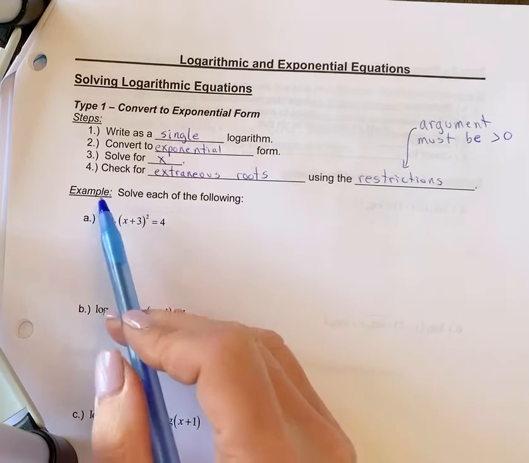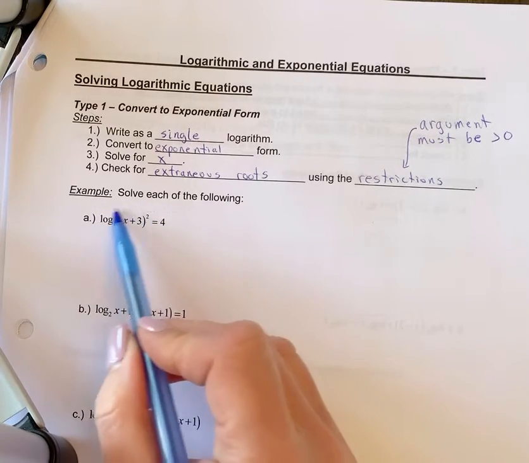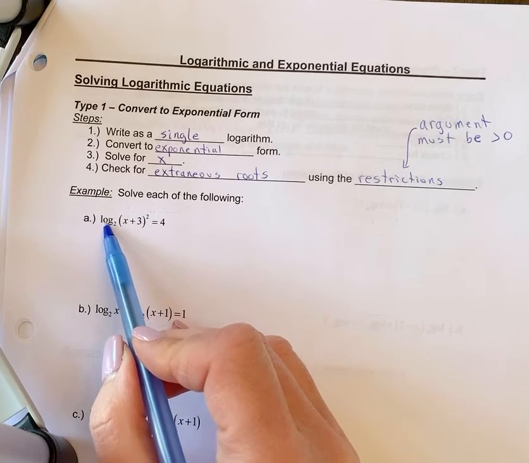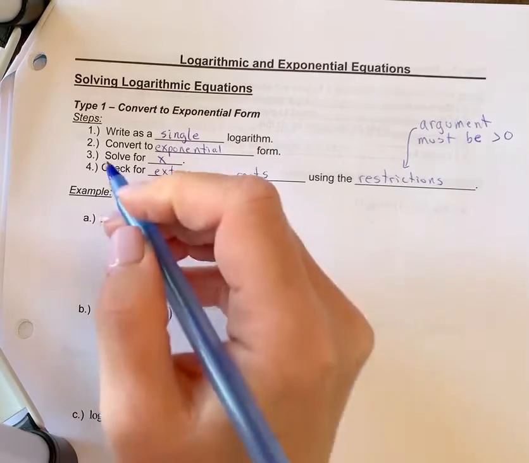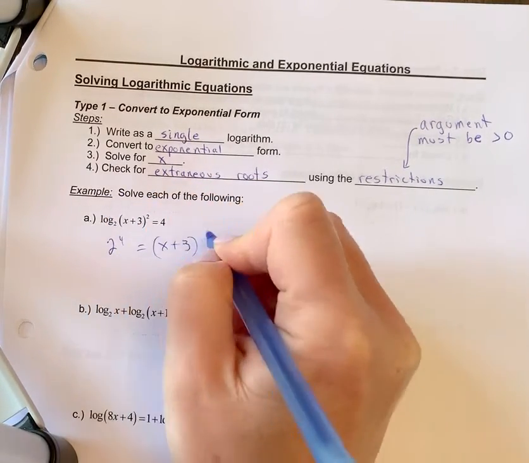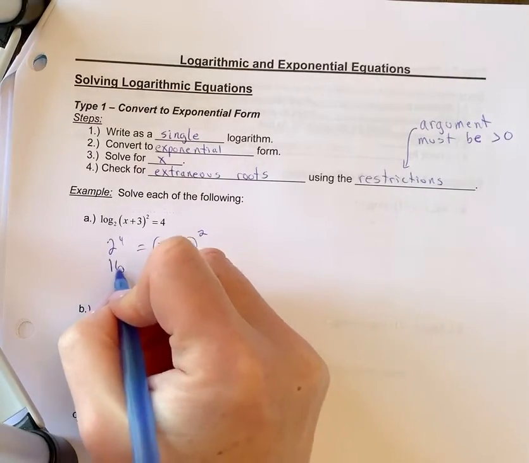So let's start with example A. Solve. Step 1, single logarithm. You already have it as a single logarithm. In other words, you see the word log written only once. So now you're ready to put it in exponential form. So 2 to the 4 is equal to (x plus 3) squared. And now you're going to evaluate. So 2 to the 4 is 16.